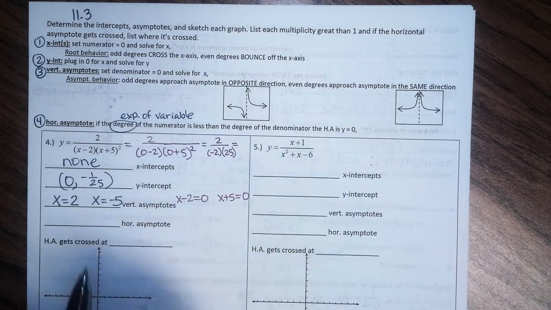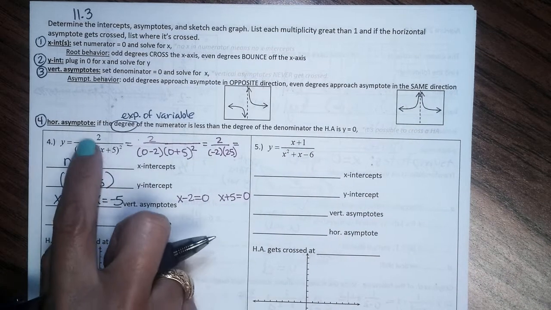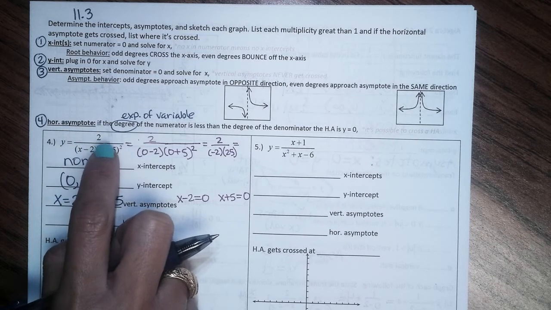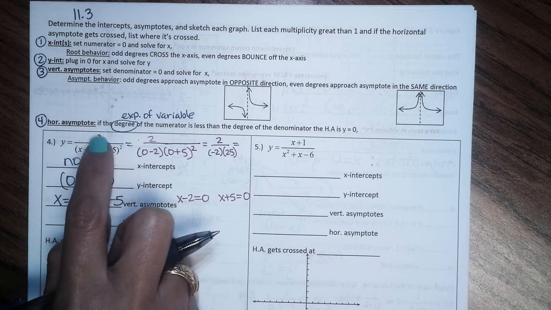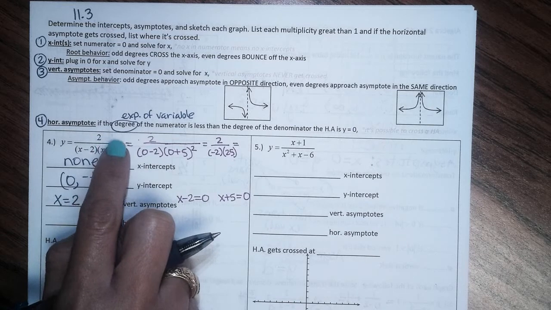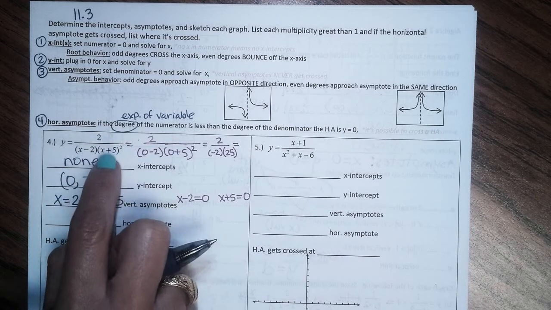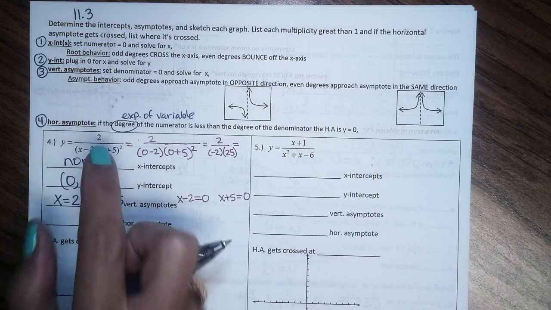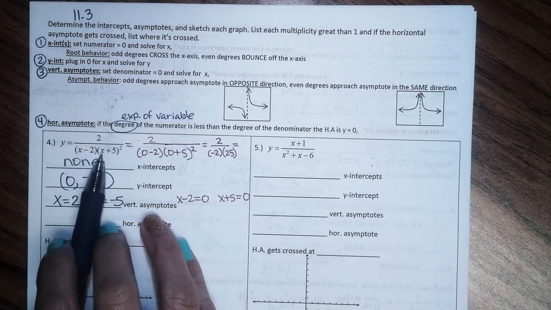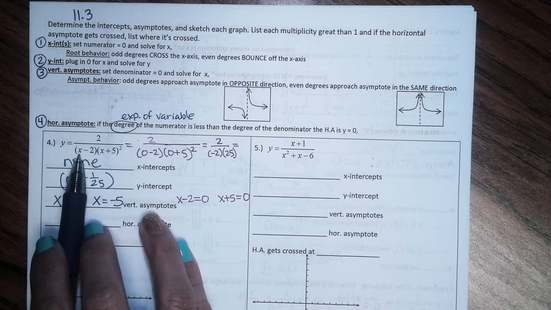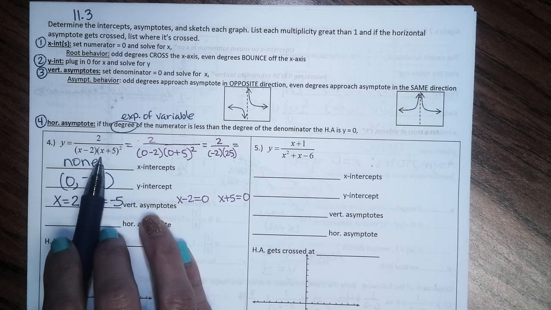In our example number 2, on the numerator, the degree is 0 because it's like x to the 0 power, which is just a 1. On the denominator, if I were to expand this, the degree would be 3 because you have an x times an x squared, so that's a cubic.